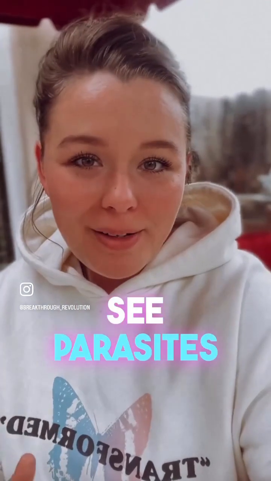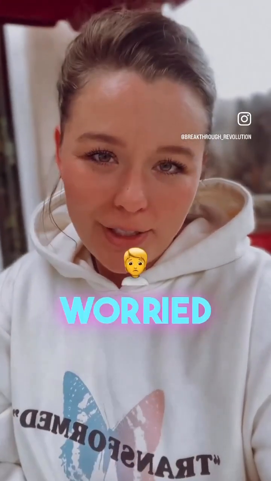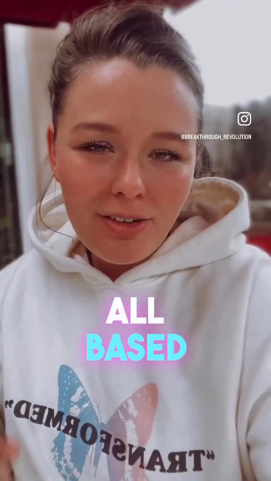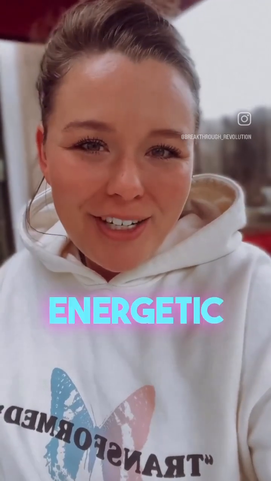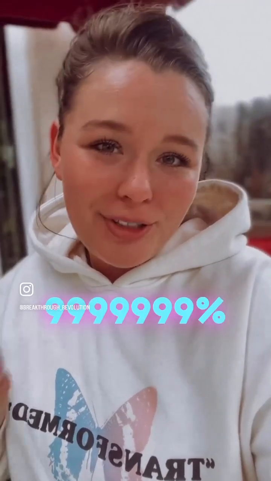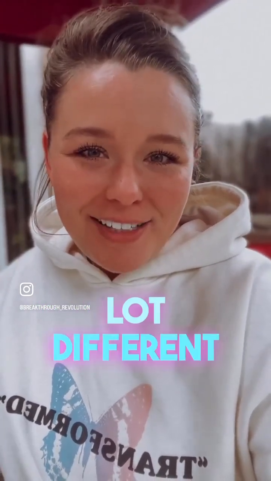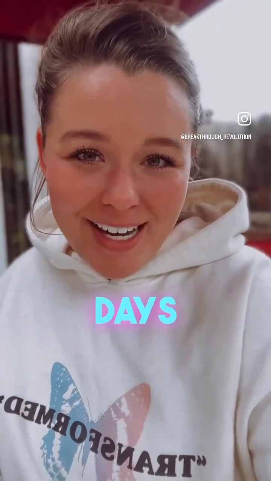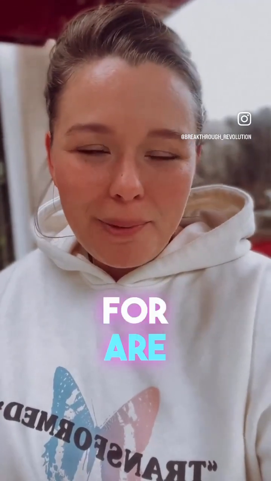When you see parasites and heavy metals and toxicities show up, there is nothing to be worried about. This is all based on energy, and we are always fluctuating. We're energetic beings. You have to remember that we're 99.99999% energy. Your scans are probably going to look a lot different over the following 3 days, and that is normal. The things we're really looking for are patterns.